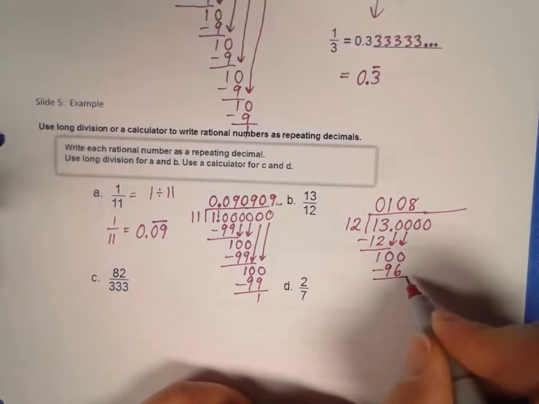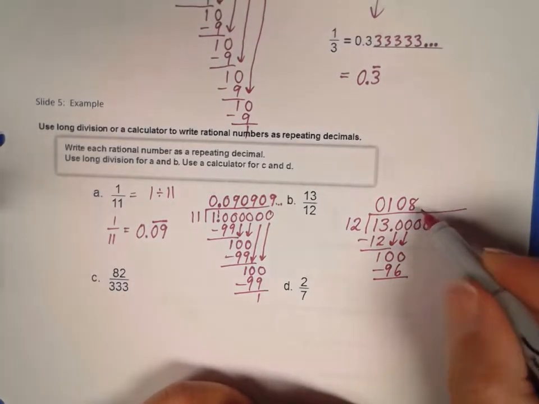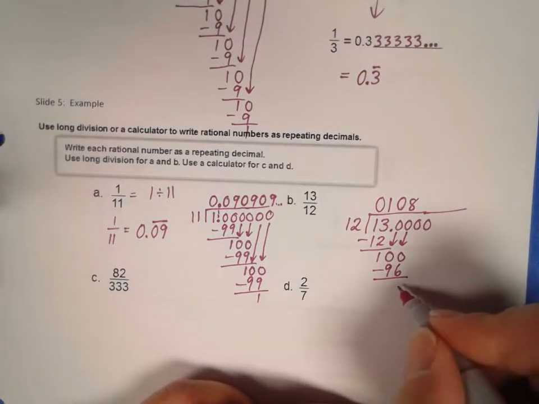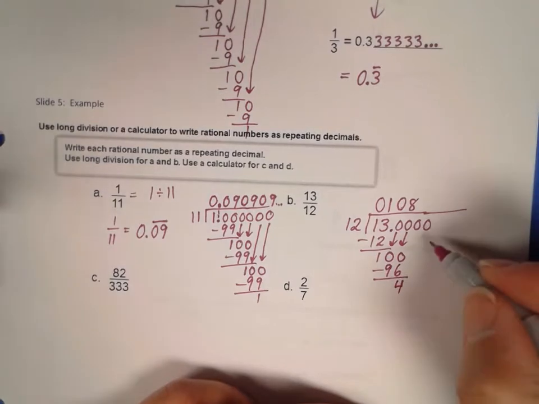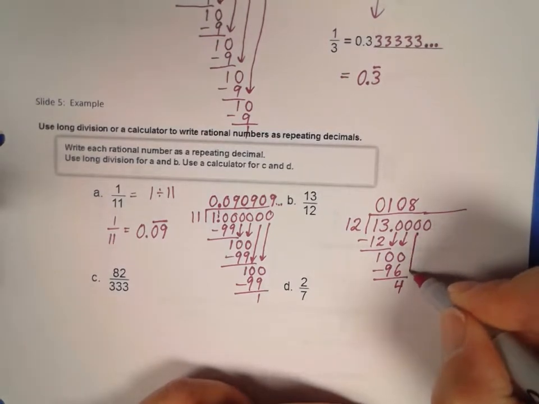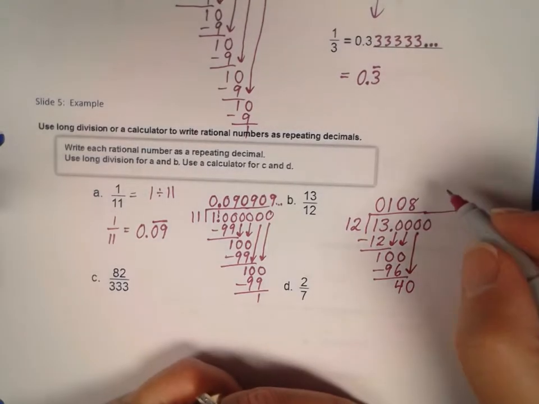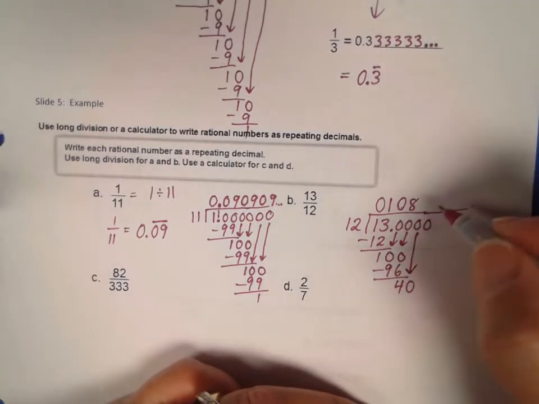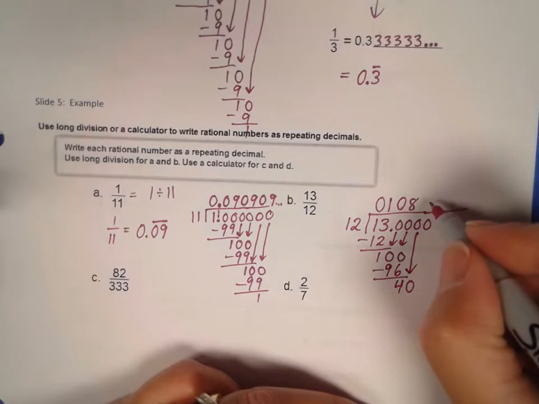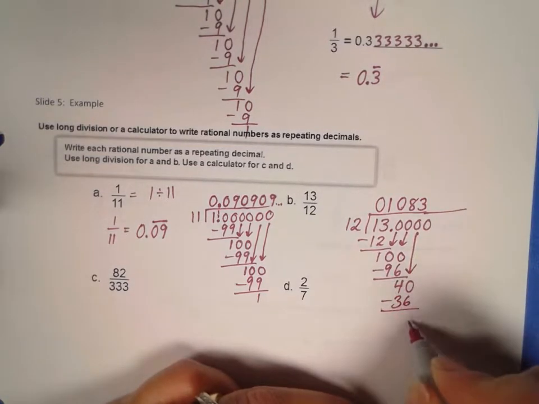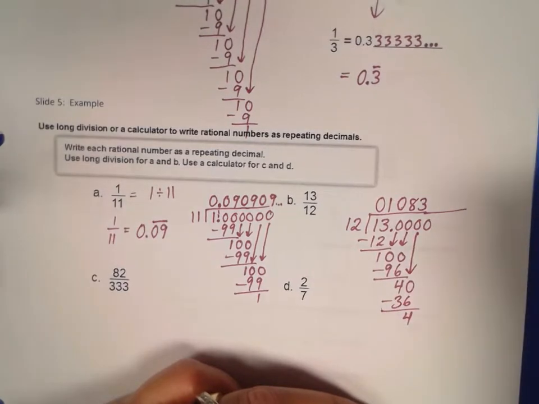96. The 8 goes in your quotient. The 96 is from our multiplication. We're going to subtract. And with a little regrouping, you'll find that there's 4 left over. We're ready to go. Bring down the next placeholder. Does 12 go into 40? It absolutely does. It goes in there, let me think. 12, 24, 36. Sounds like 3 times. So 3 times 12 is 36. And we subtract again, and we have 4 left over.